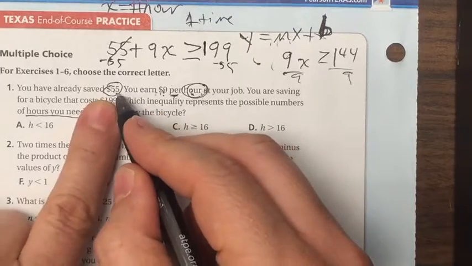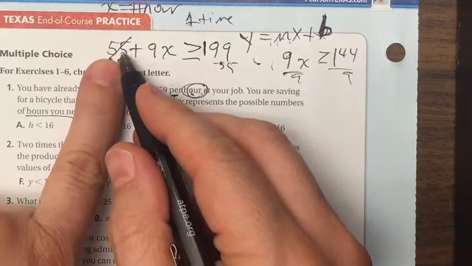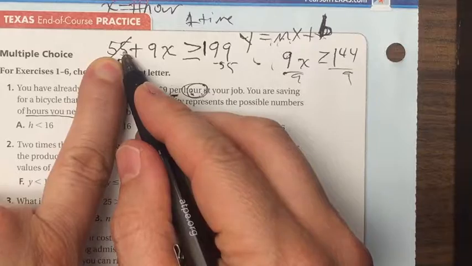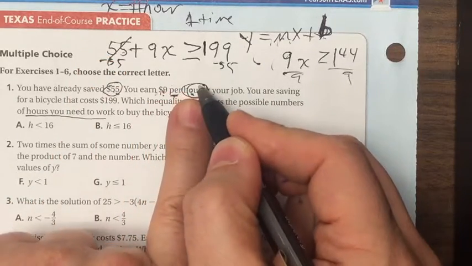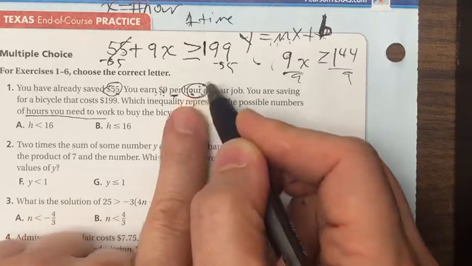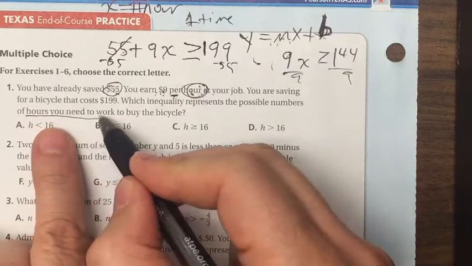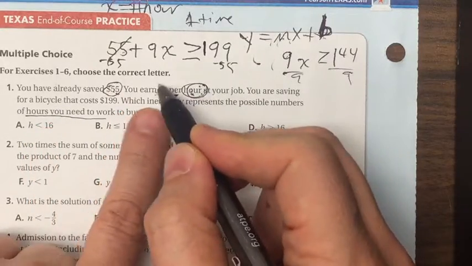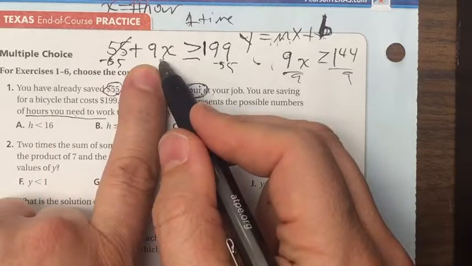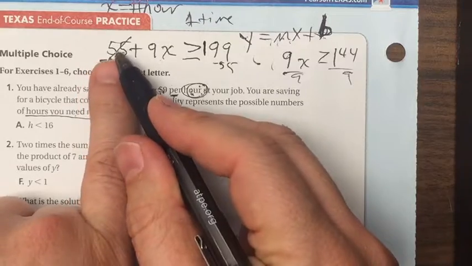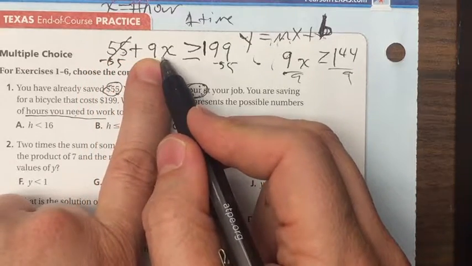Okay, you already have $55 saved, so you start with $55. That goes right here, all right? And then you're getting $9 times every hour you work at your job. What we don't know is how many hours you need to work. So the 9 is times the number of hours, which is our variable, 9 times x. So one side of our inequality is 55 plus 9 times x.